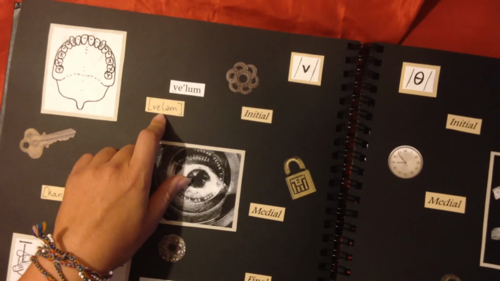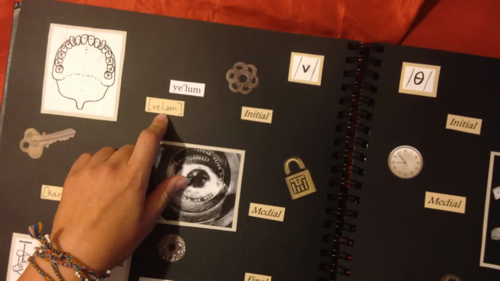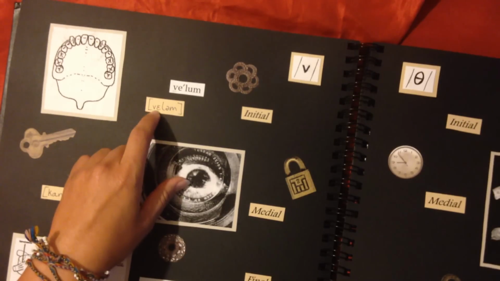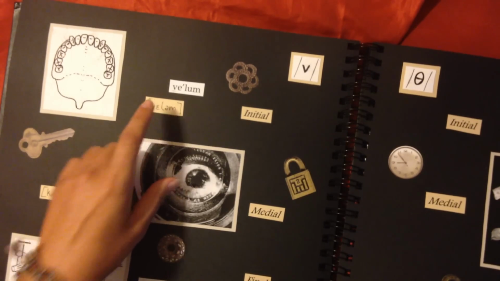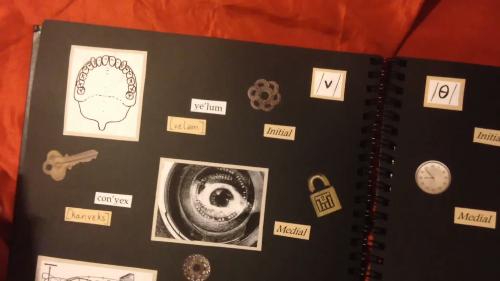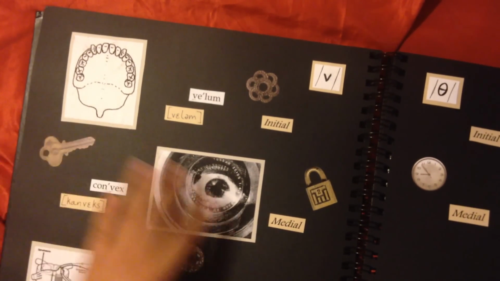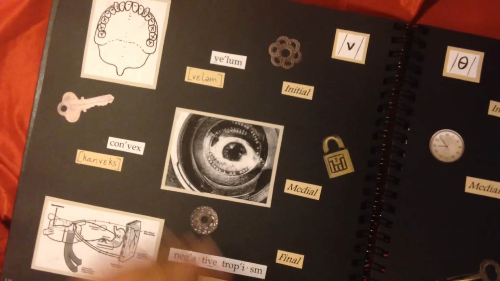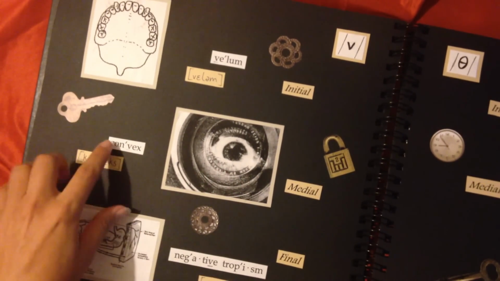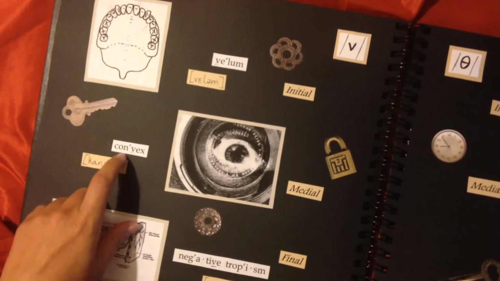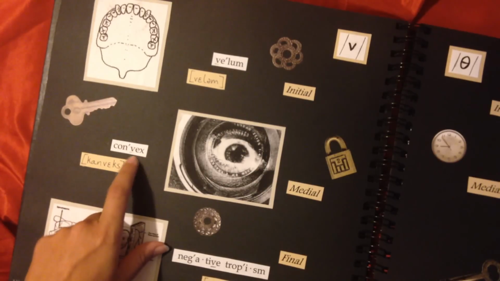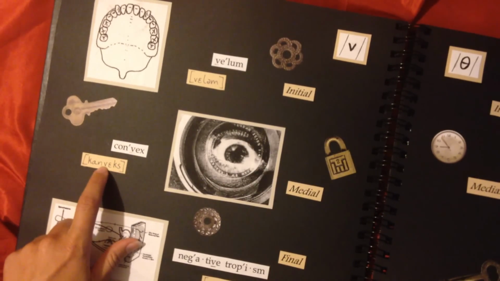The first word is vellum. Vellum. The V sound is in the very beginning of the word. And the next word I have is convex. So V is in the middle of the word right here. V.